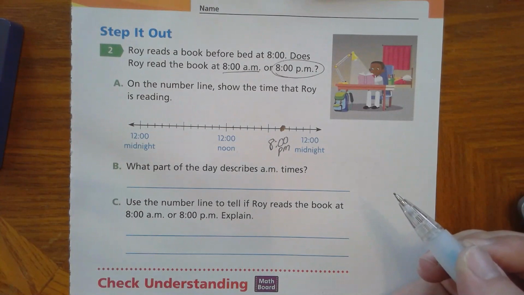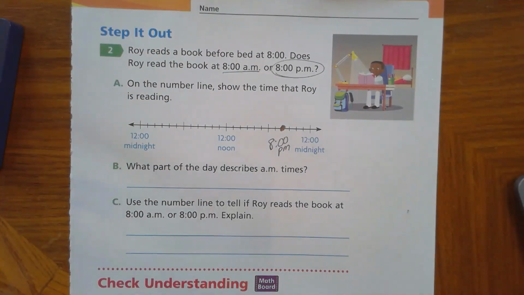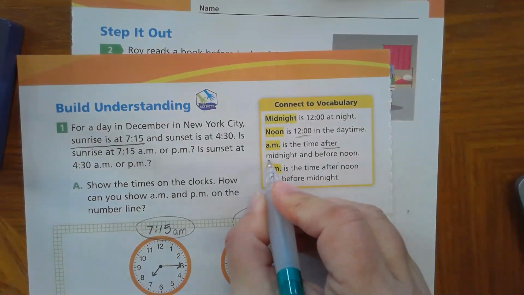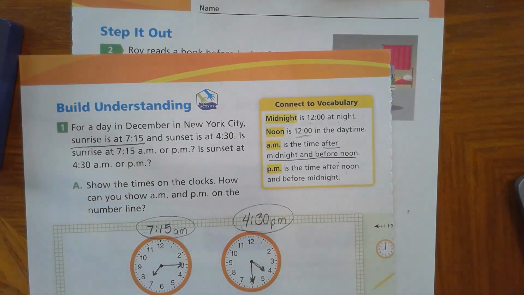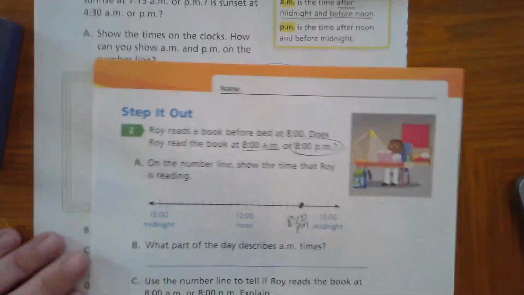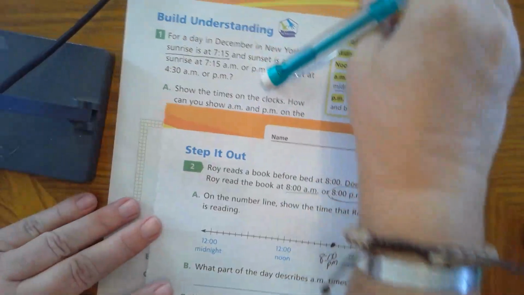What part of the day describes a.m. time? Now remember, where'd our piece of paper go? Right here describes a.m. time. It's after midnight and before noon. So all you got to do is rewrite that information right here. I'm copying from right here.